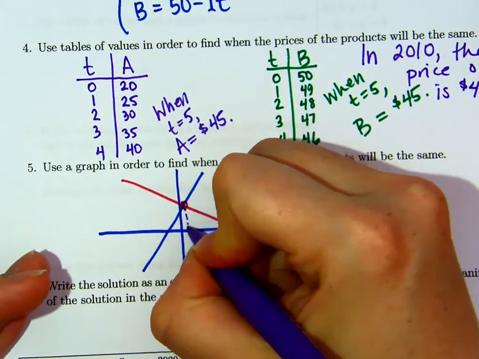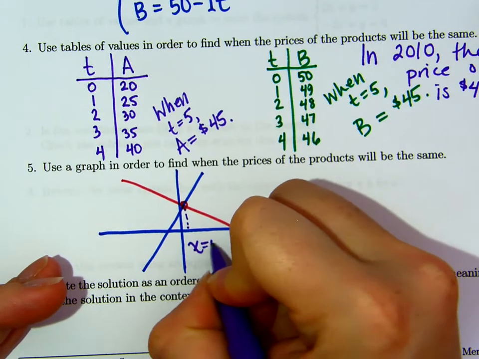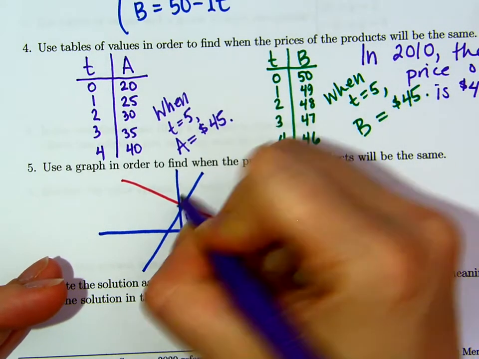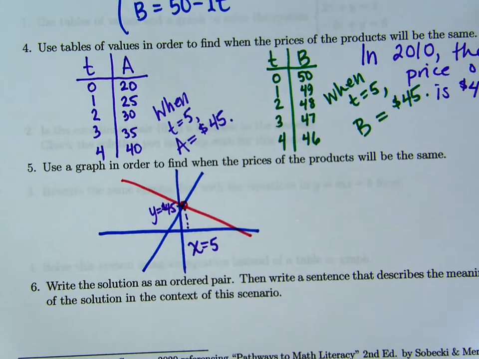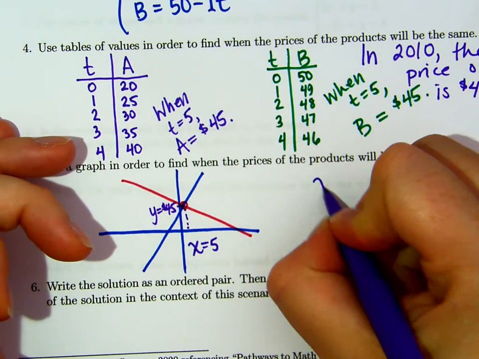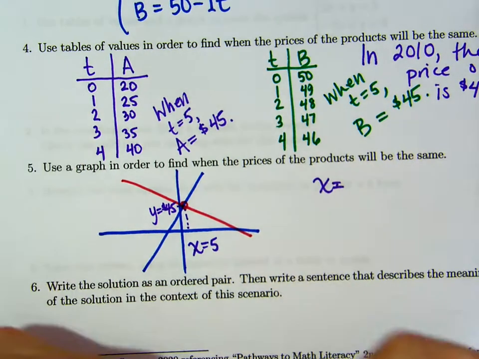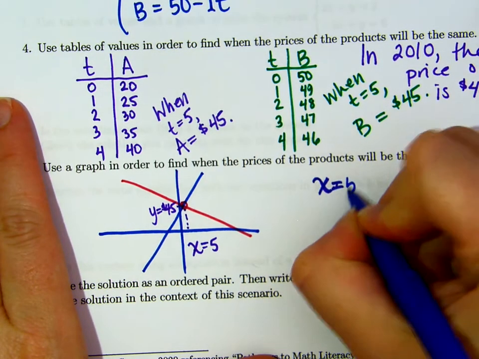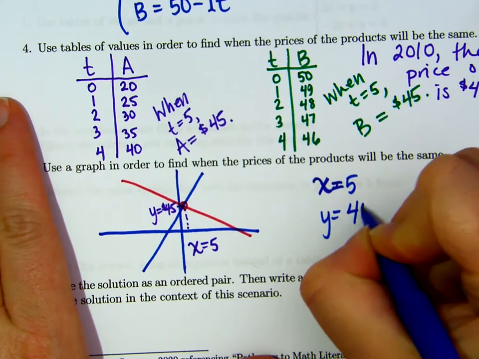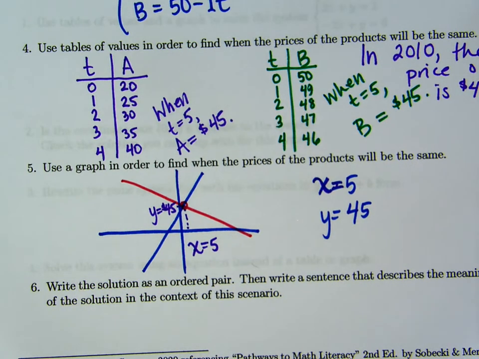It didn't show this, but when x equals 5, y equals 45 is what it said. It gave us this for the intersection.